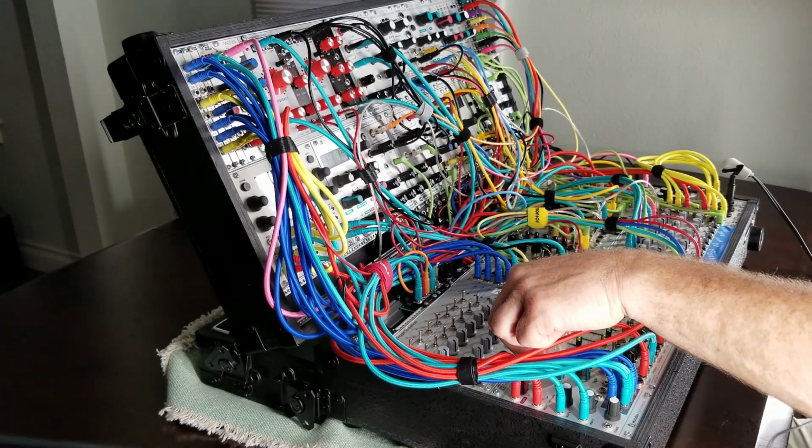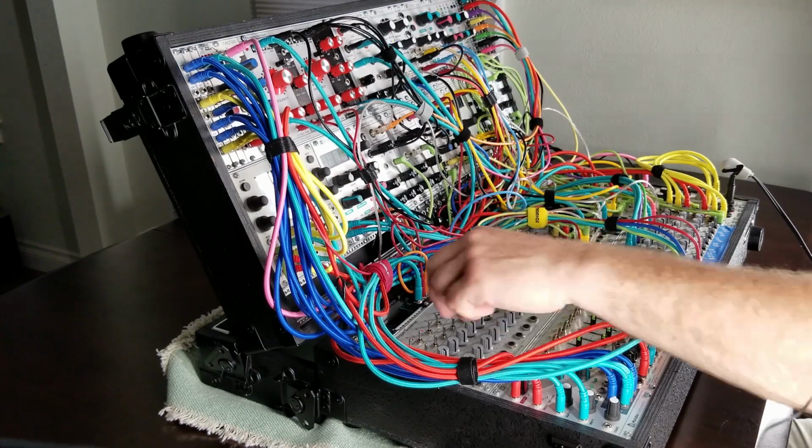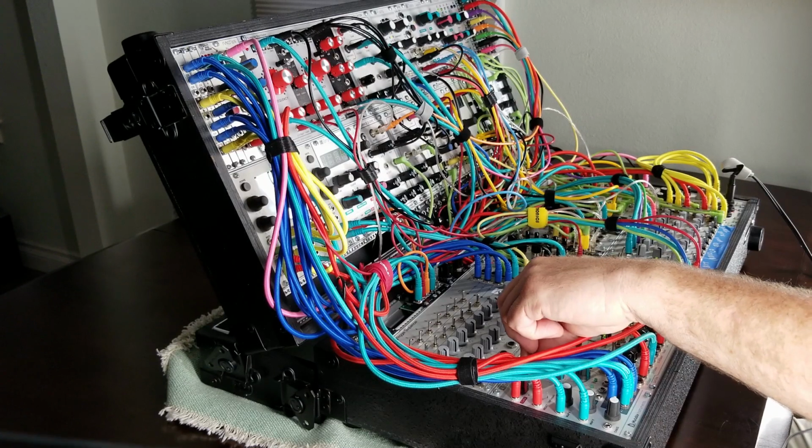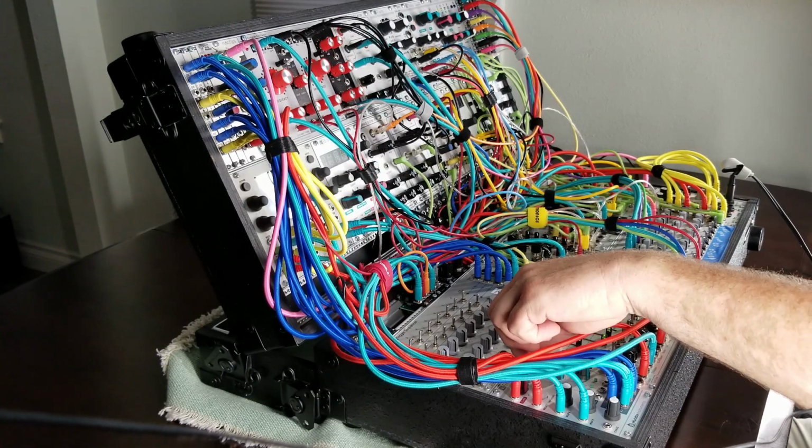I can make it a really complex thing, and in fact turn off mine so that all we're hearing is the Grids. I can bring it down.